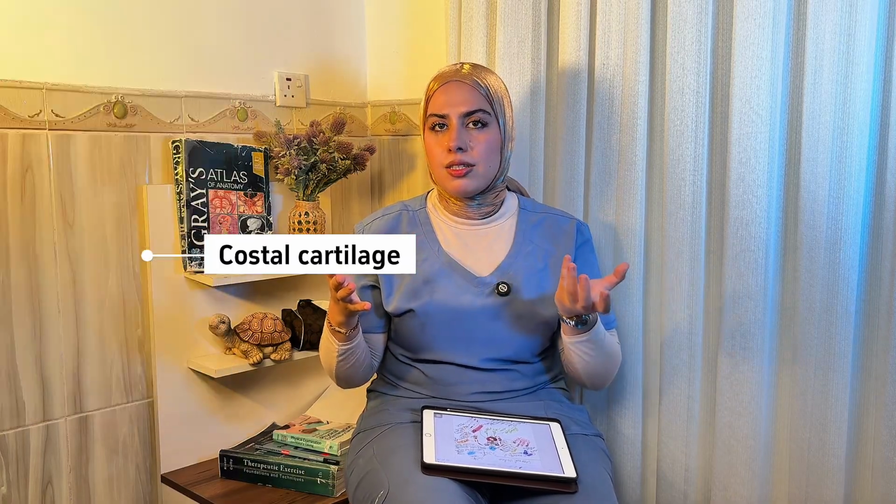We have 12 thoracic vertebrae, and we have 12 ribs that attach to the thoracic vertebrae. These ribs are attached to the sternum by a cartilage called costal cartilage; costal means rib, so it means cartilage of the rib. But the last 2 ribs are not attached to the sternum by cartilage, so that's why we call them floating ribs. We mean the 11th and 12th ribs.